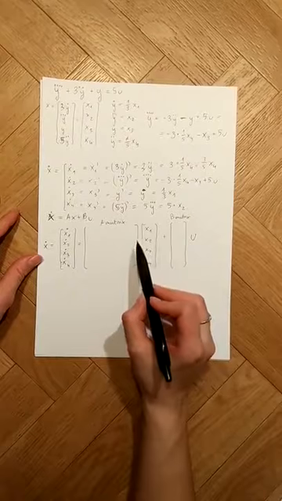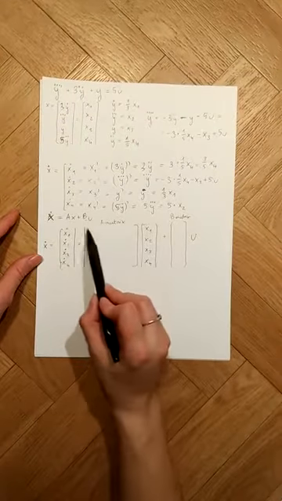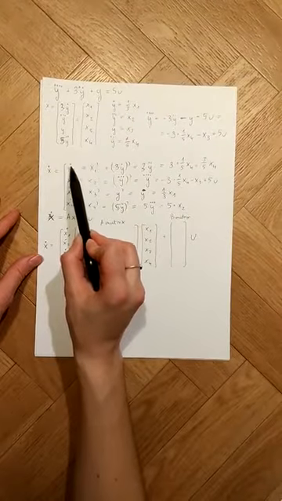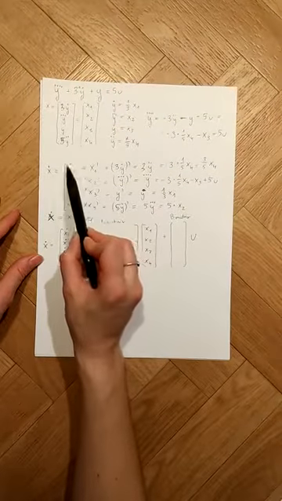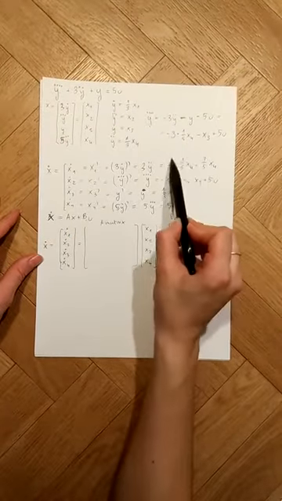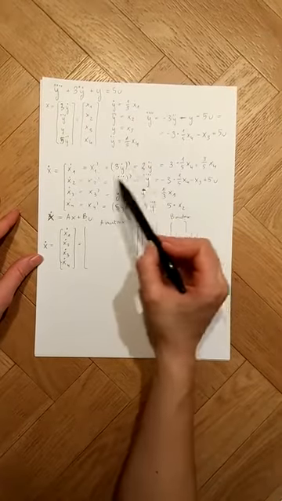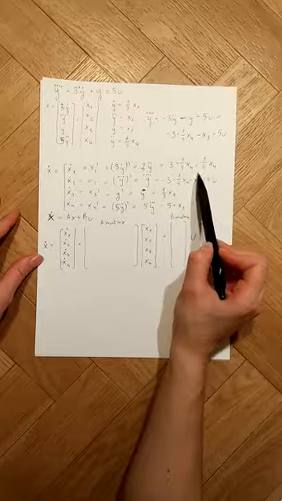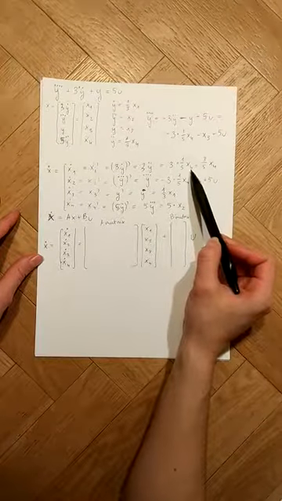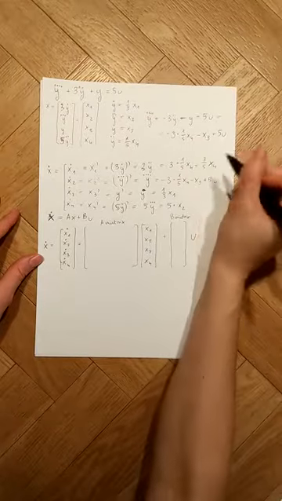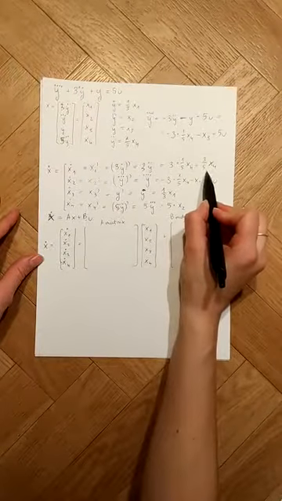Okay, and it goes as follows. We start with the first row. We look at how x1 dot is defined. It is a function of x4. As you can see in this equation, we have only x4.